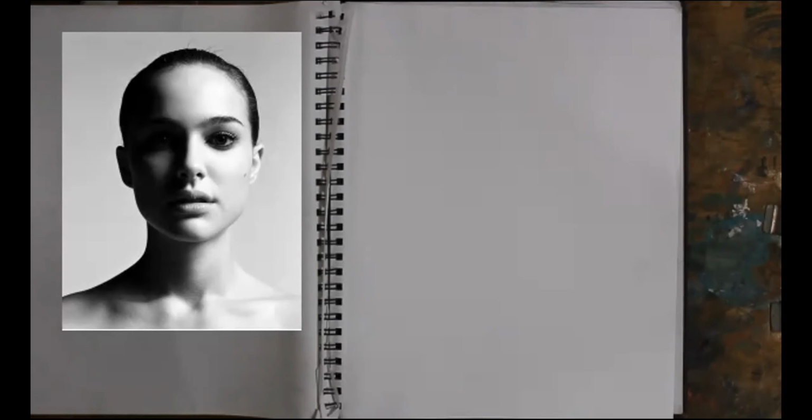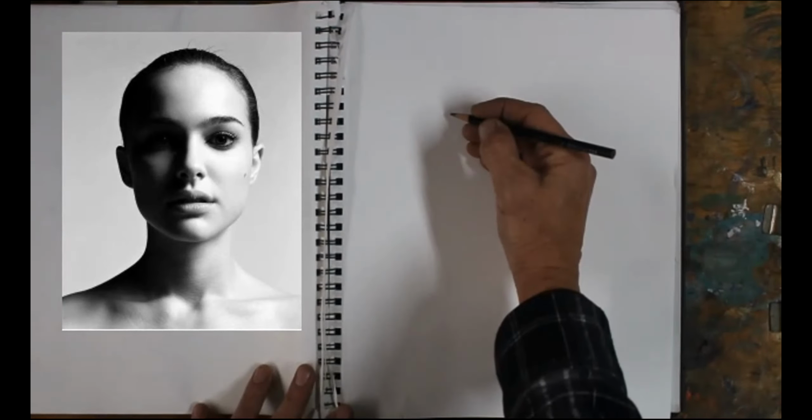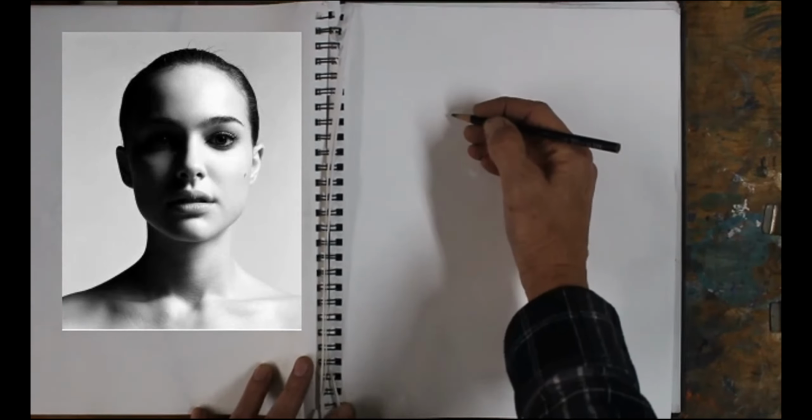So I'm going to say that again. Okay, so we're going to start drawing in a minute, but try not to worry too much about it being an exact likeness. We want it to look like the person. We want to get proportions to work particularly, but the main thing is just to be clear about what you're doing.